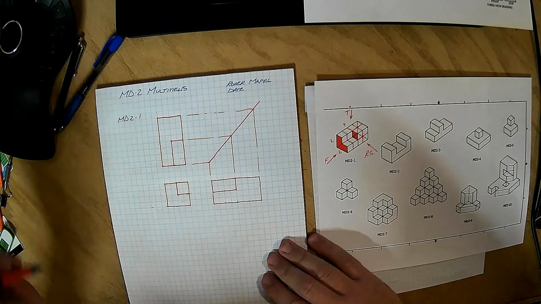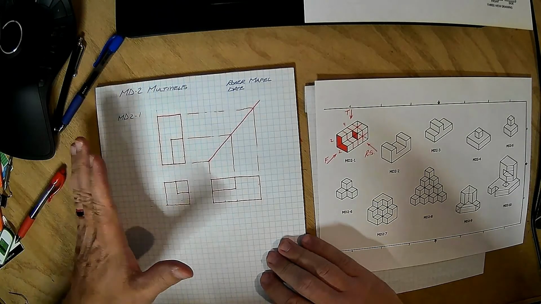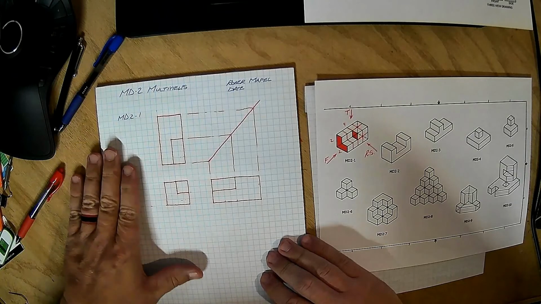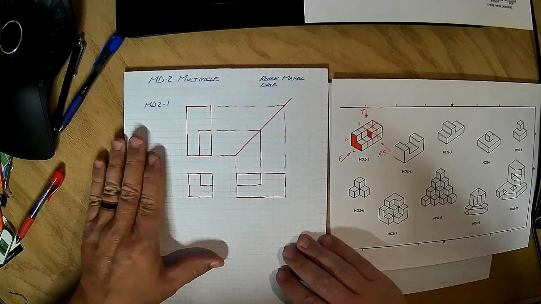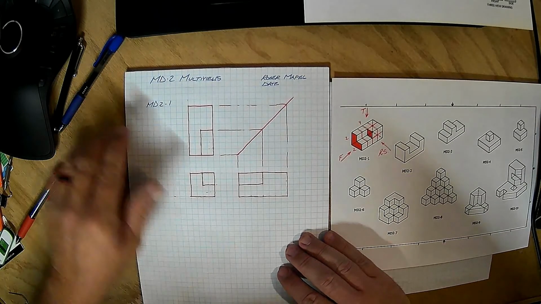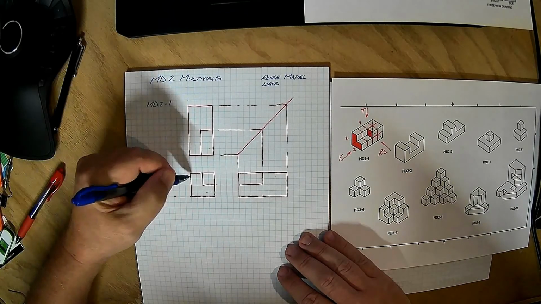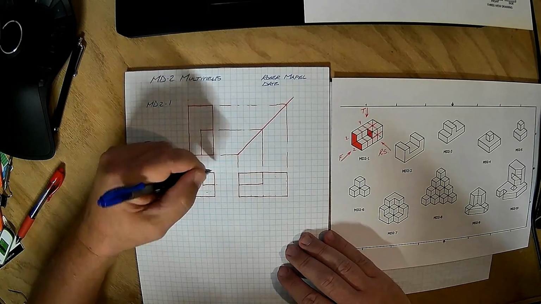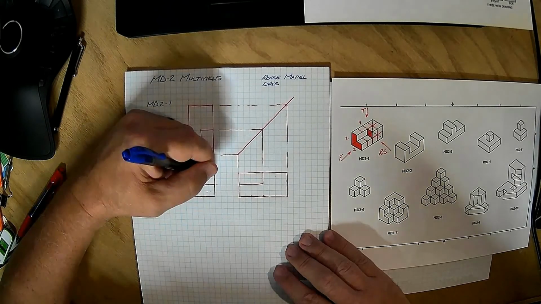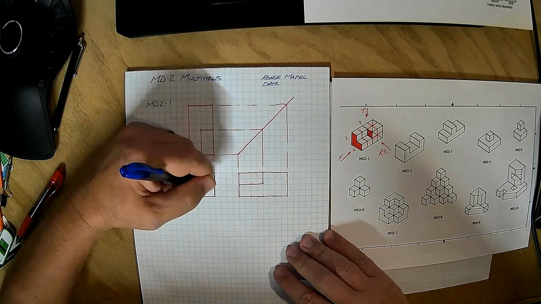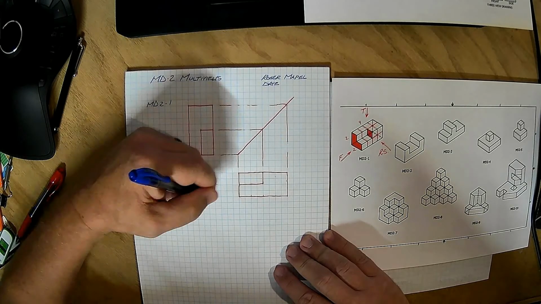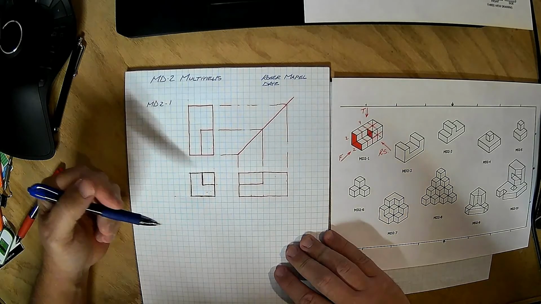Now if I were using pencil, and I apologize, the only reason I'm not using pencil is because I want it to show up on this video a little bit better. But if need be, use a different color, use a pencil. Just make sure that these lines here stand out and clearly identify themselves better than any of your projection lines.